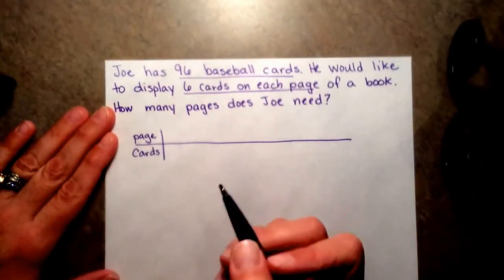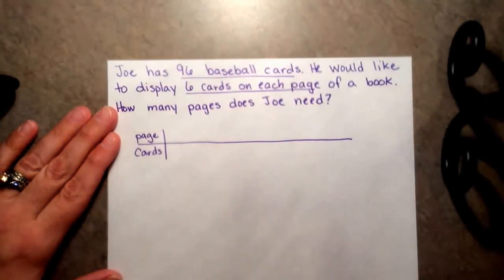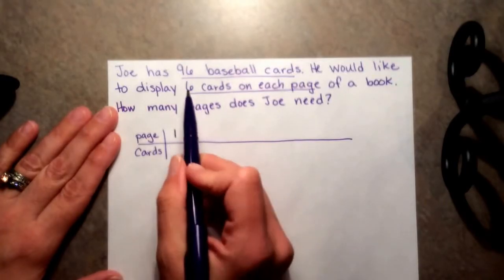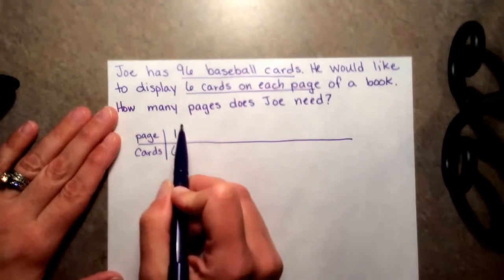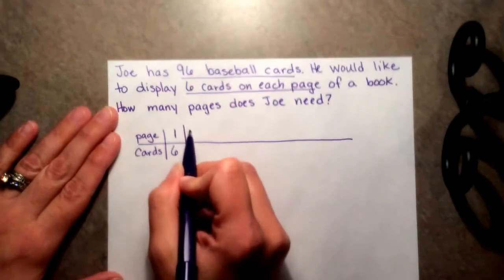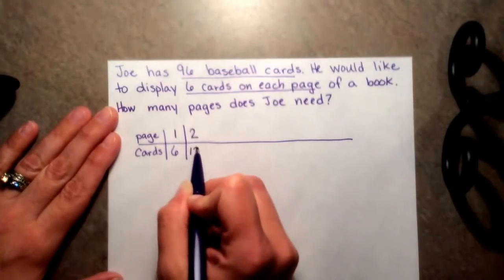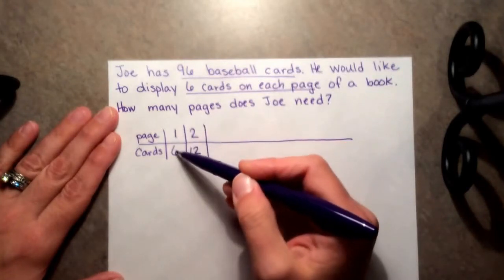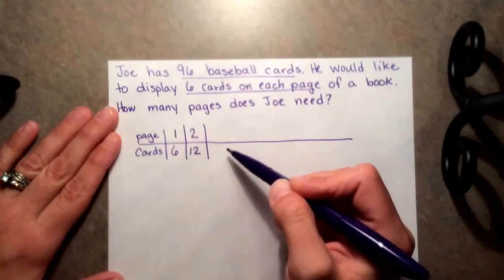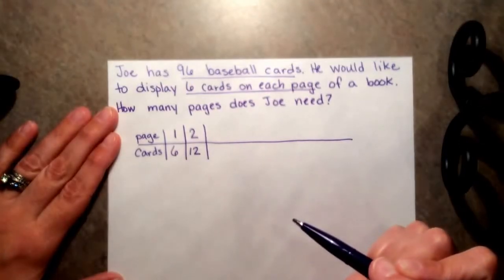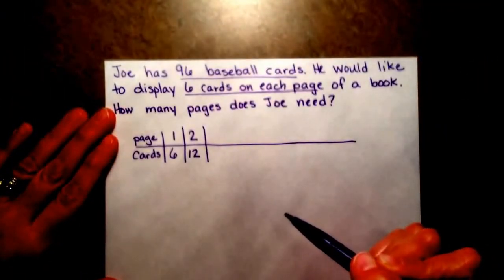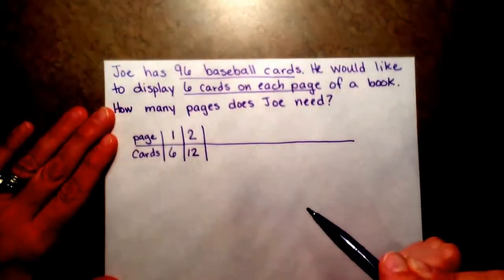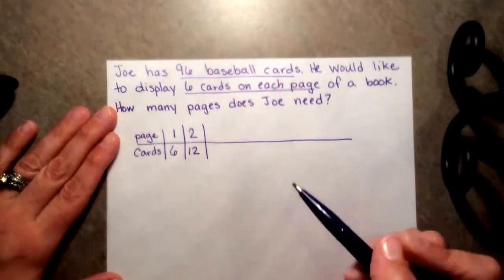They then need to think, well, what is the ratio that we are dealing with? This ratio says that for every page, I have 6 cards. So that would mean that on 2 pages, I would use 12 cards. This relationship of 1 to 6 should be carried throughout the ratio table. By doing that, students can double, they can multiply by 4, they can multiply by 10, they can make the hops that are appropriate for them.